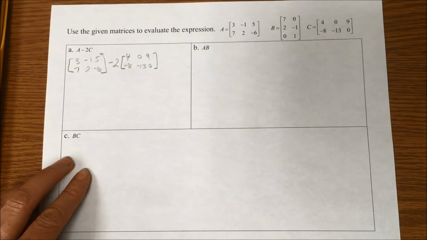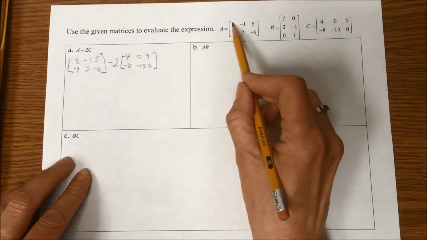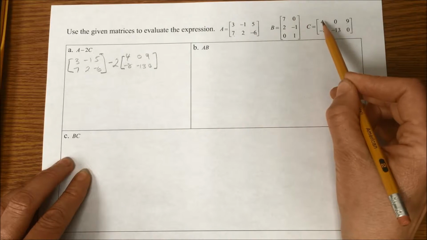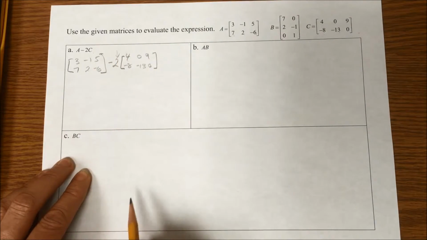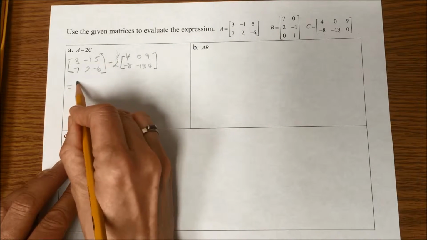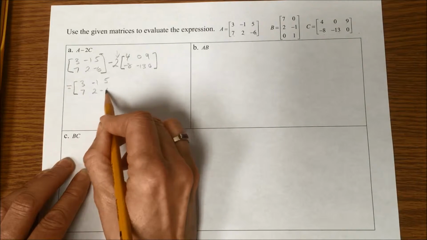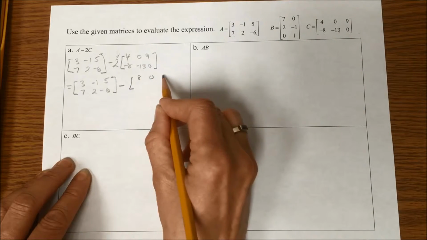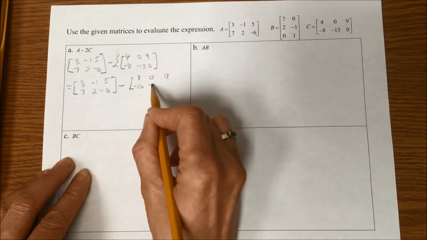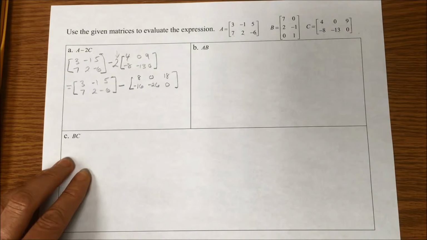Adding and subtracting matrices, they have to be the same dimensions or size. This is 2 by 3, 2 by 3, so it's allowed. We can add, subtract with these. So first we need to multiply by the coefficient, and with a matrix, that means just multiply each term of the matrix by that number. So that's going to now be 8, 0, 18, -16, -26, and 0 when I multiply all those by 2.